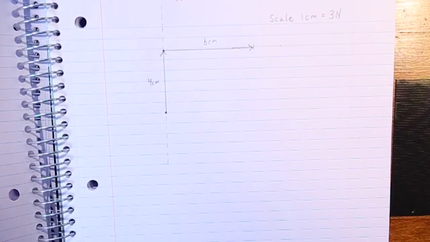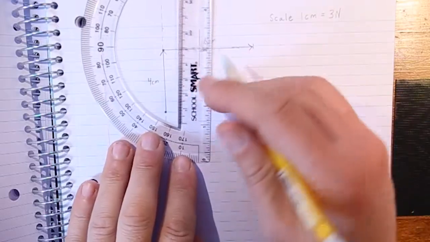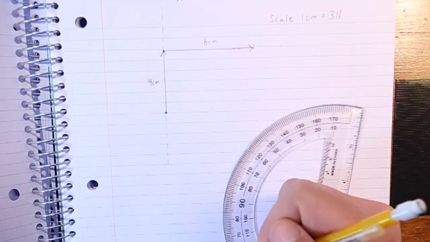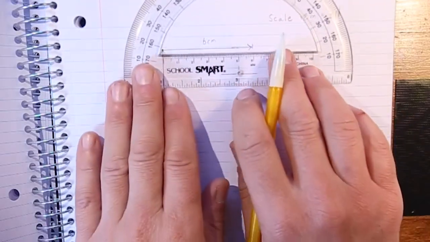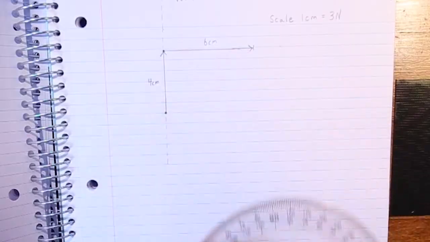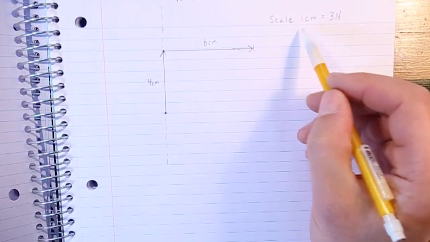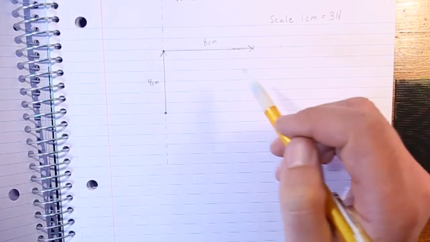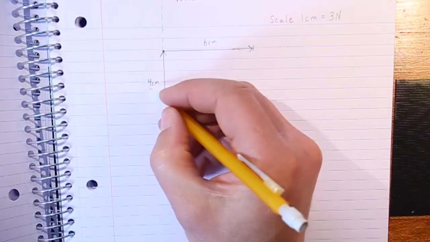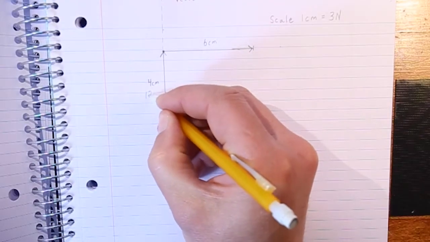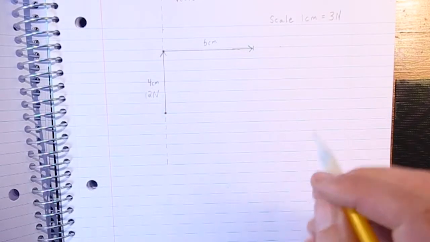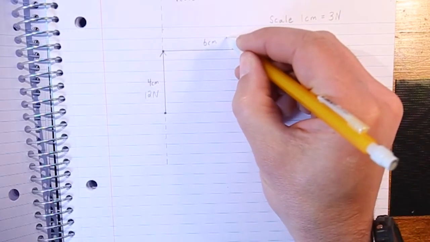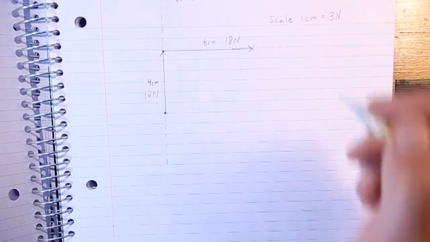In this case, I actually used a protractor with a little ruler in there to measure this out. So this is exactly 4 centimeters. And this right here is exactly 6 centimeters. So if we pick a scale of 1 centimeter to 3 newtons, then we would just multiply. So 3 times 4 gives us 12. So this vector would be equivalent to 12 newtons. And this vector right here, 6 times 3, would be equivalent to 18 newtons.